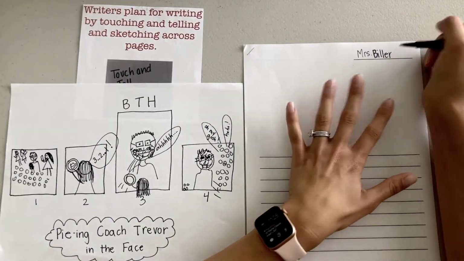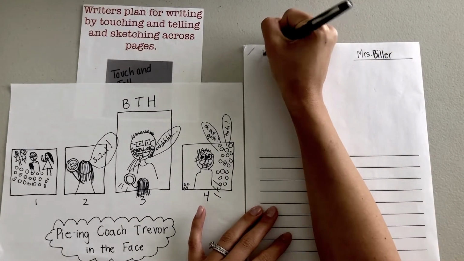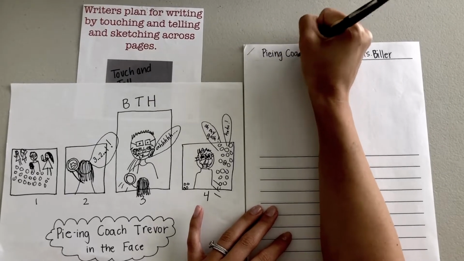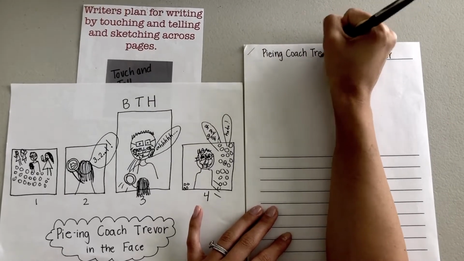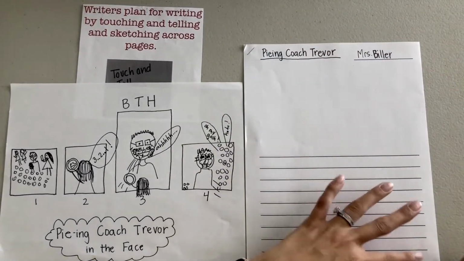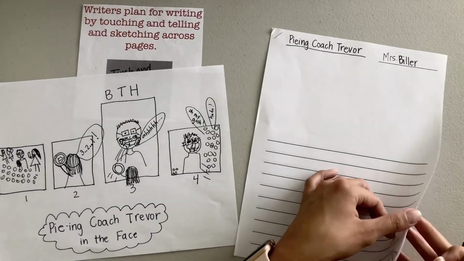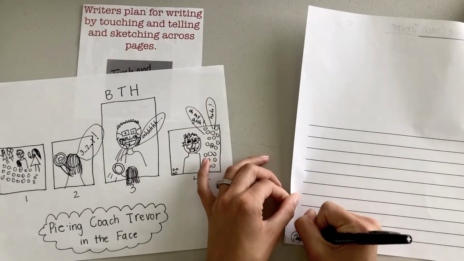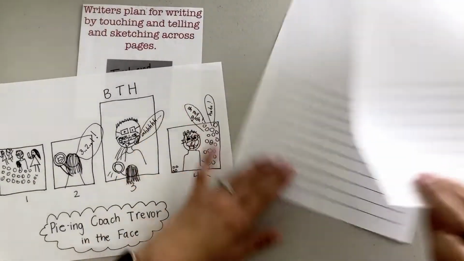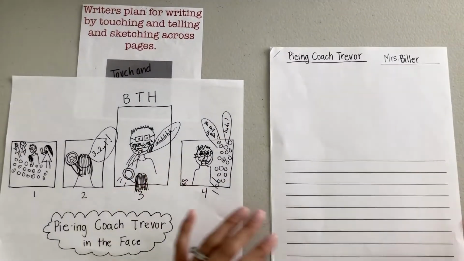So I wrote my name on the top, and then I'm also going to write my title. So I'm going to say Pieing Coach Trevor. And I'll underline my title. And then I'm also going to go into the bottom circles, and I'm going to write the page numbers. 1, 2, 3, and 4. Okay, so touching and telling across pages.